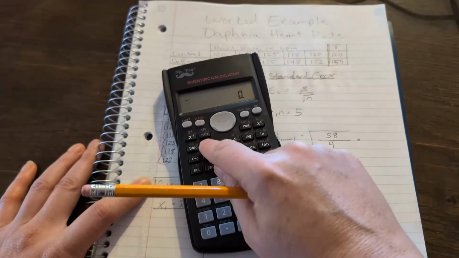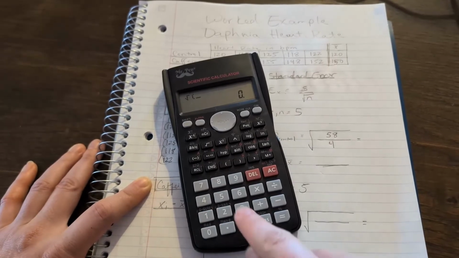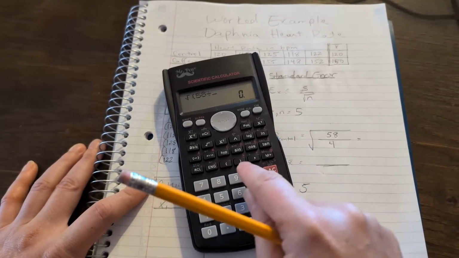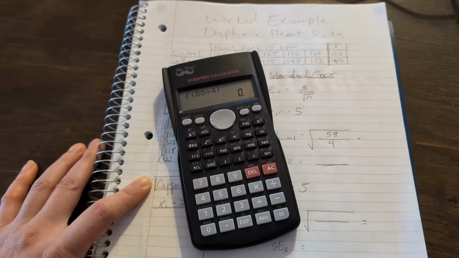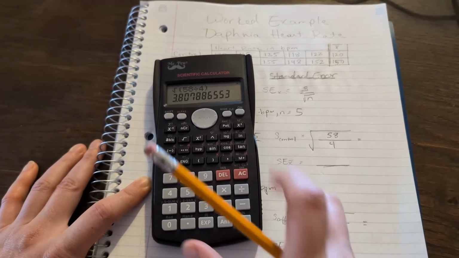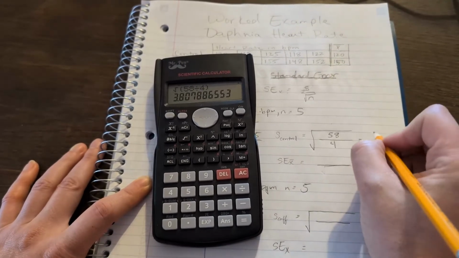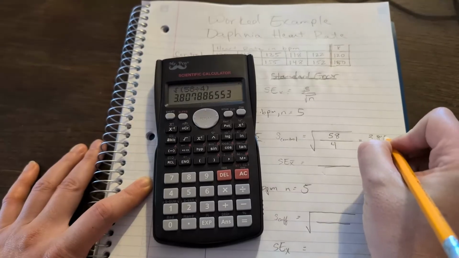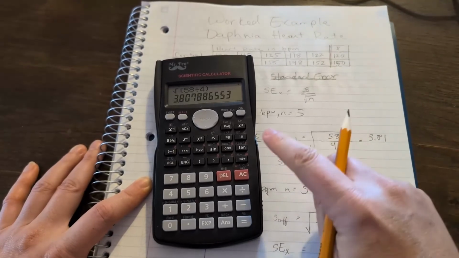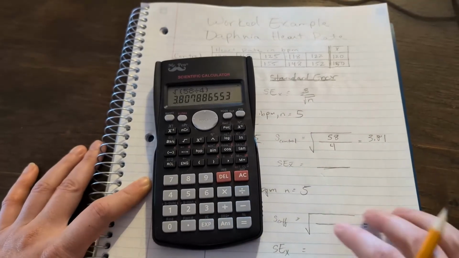Or you could do square root. You just got to know how your calculator works. Parentheses, 58 divided by 4, parentheses, and then this equals 3.81, or 3.8. That's the standard deviation.